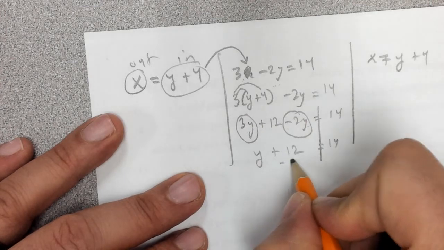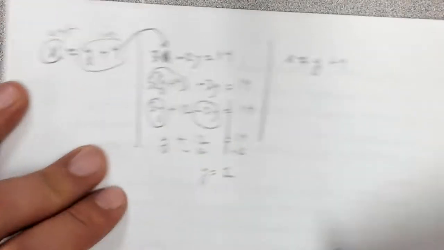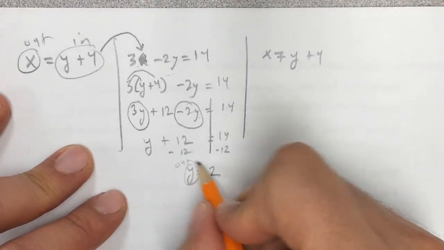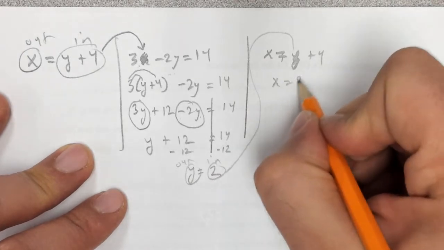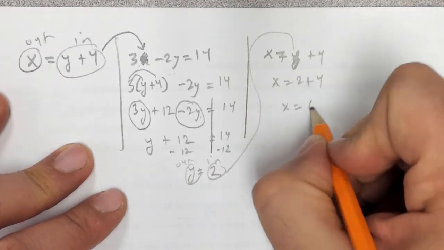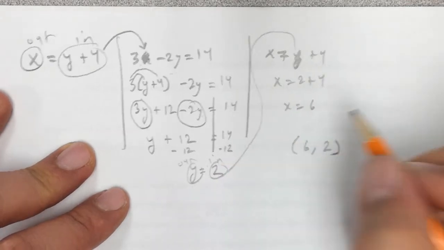And we'll get rid of positive 12 by putting minus 12 to both sides. And you're done with the y. Now the y comes out, the 2 comes in. So x is 2 plus 4, and 2 plus 4 is 6. So the final answer is 6, 2. X is 6, y is 2.